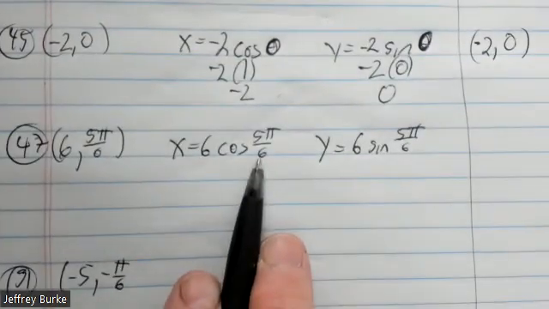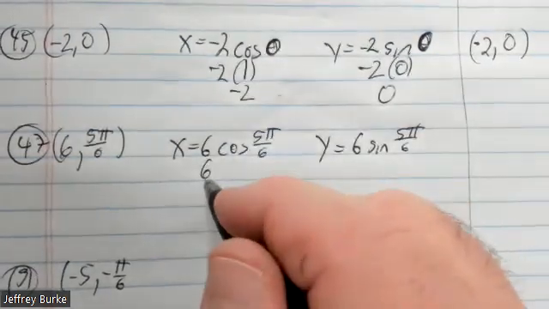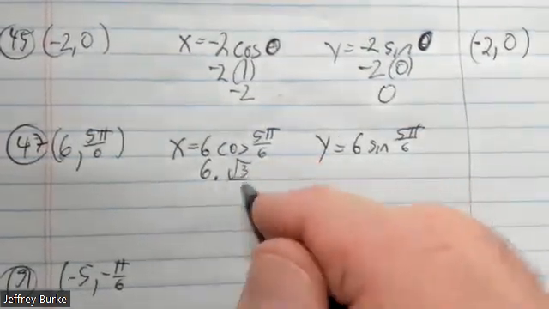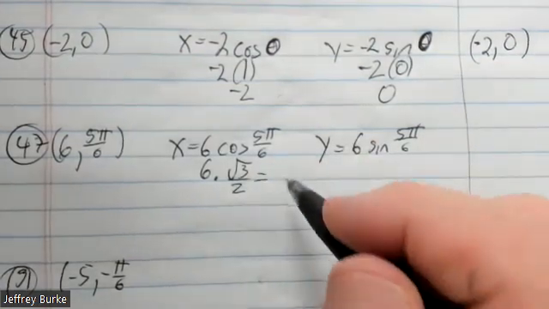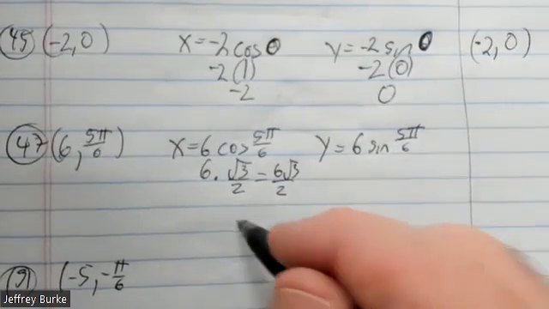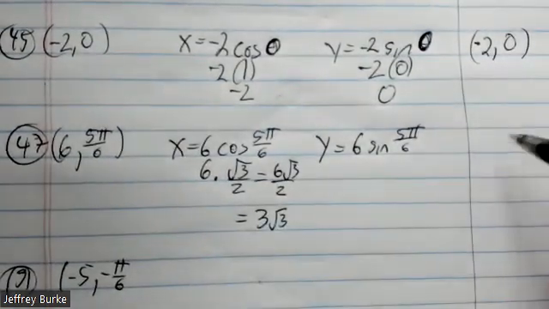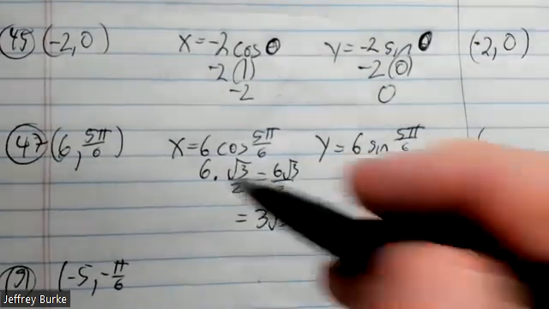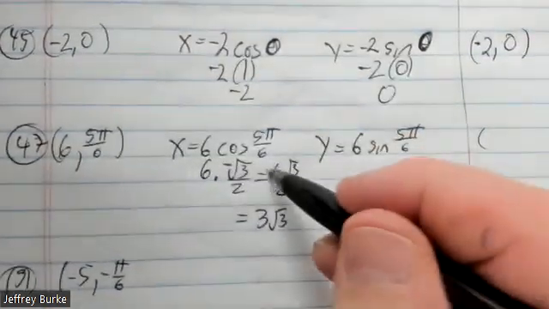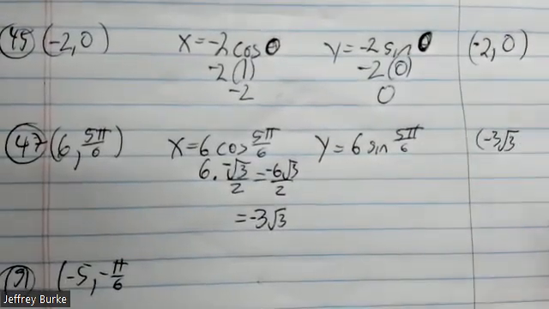Cosine of pi over 6, that's in the second quadrant, that's going to be negative. That's like 30 degrees off the x-axis, so that's going to be radical 3 over 2. So this is going to be 6 times radical 3 over 2, which is going to give me 6 radical 3 over 2, or is this going to be equal to 3 radical 3? Oh, and this is going to be negative, by the way.